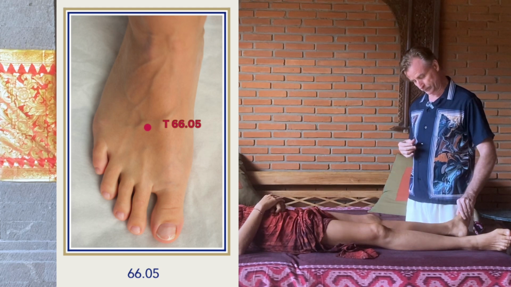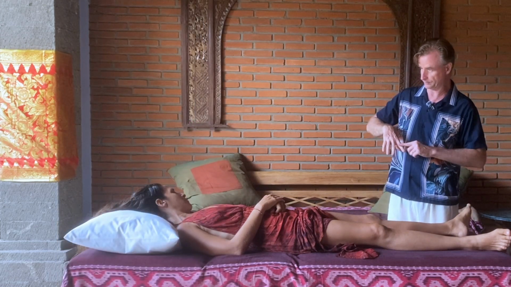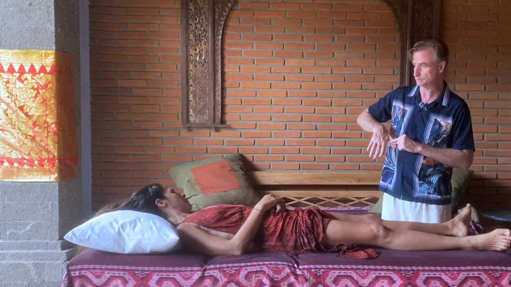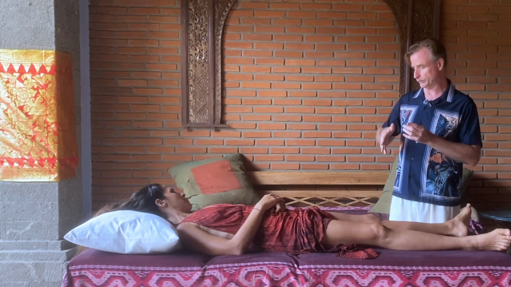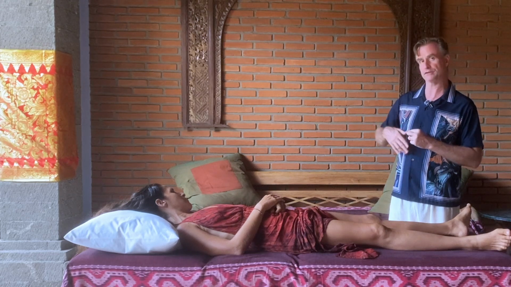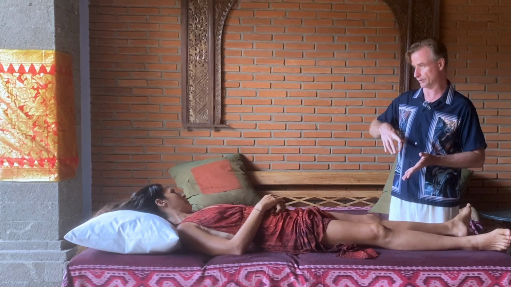So this point right there, so if I equate my hands to my feet, this would be my big toe. And we do this in the Taiwanese system. We say that the thumb mirrors the big toe, and then the index finger mirrors the second toe.